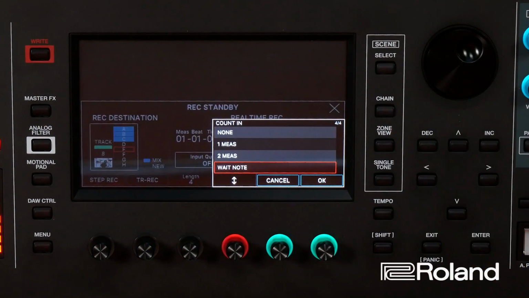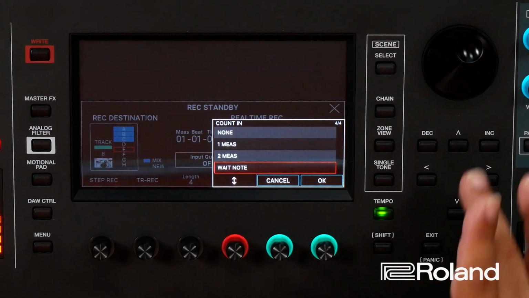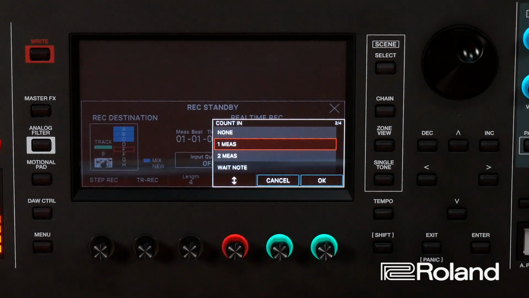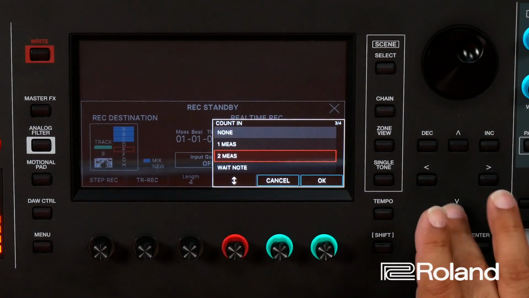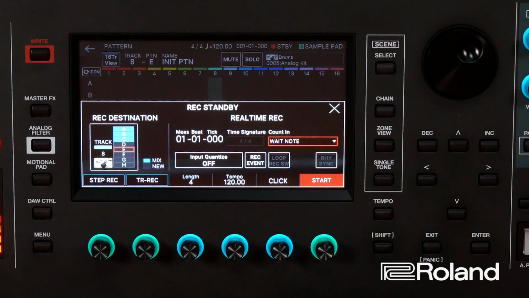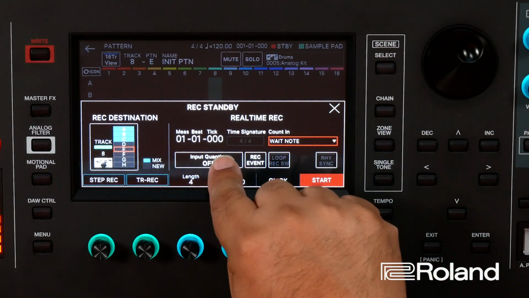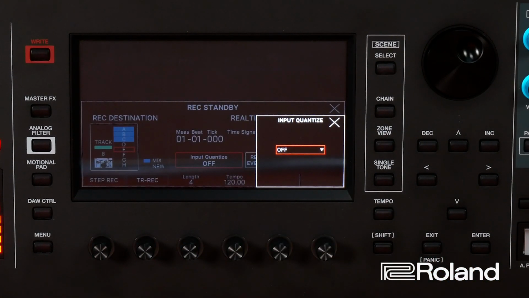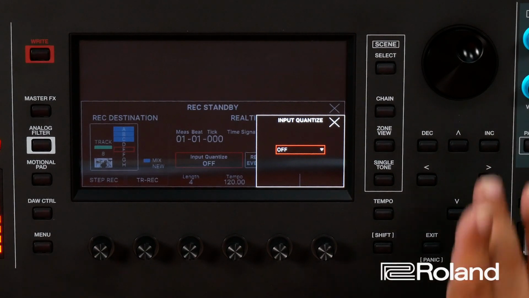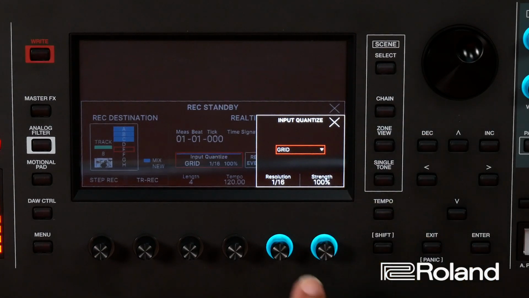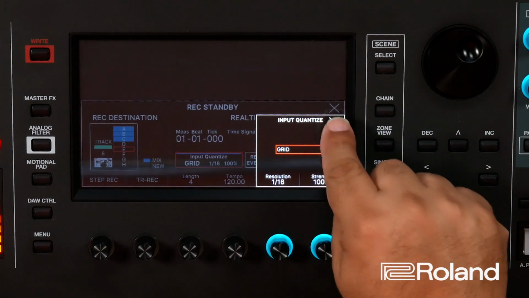I have different count-ins that I can use, and I prefer wait note, which means as soon as I touch the keyboard, it's going to start recording. And I could use no count-in, 1 measure, or 2 measure. All right, so for my example, I'm going to use wait note. Also in here, I can have input quantize, so that way if I'm off in my beat, it's going to quantize it to the nearest resolution. And in this example, I'm going to use a 16th note. So that's fine right there.